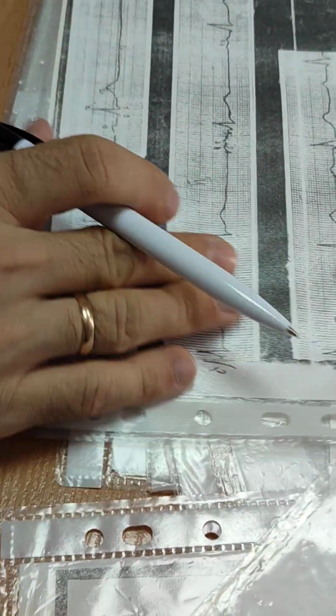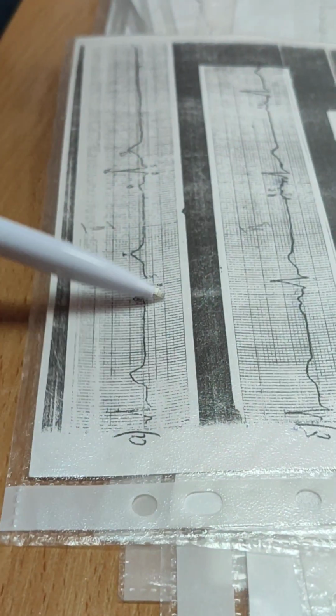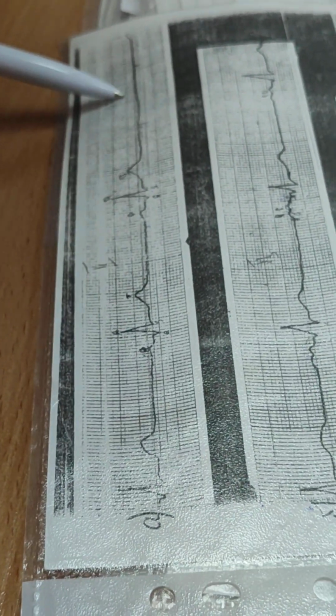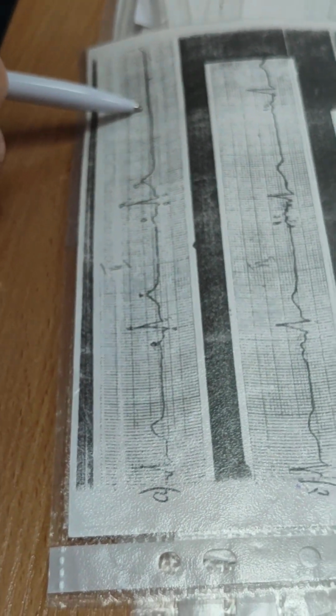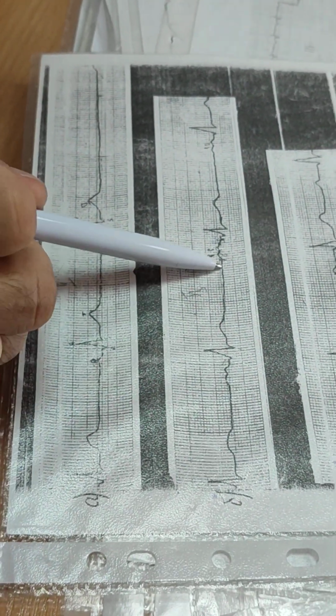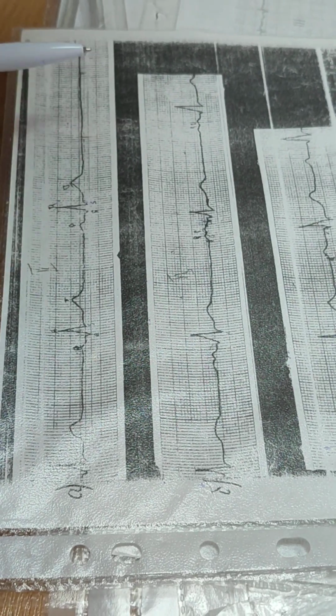This card will be on the exam. This card contains all types of the blocks. First block is SA block. PQRS, PQRS, long pause, next P wave, no PQRS complex. SA block. M-like shape of P wave, intra-atrial block.